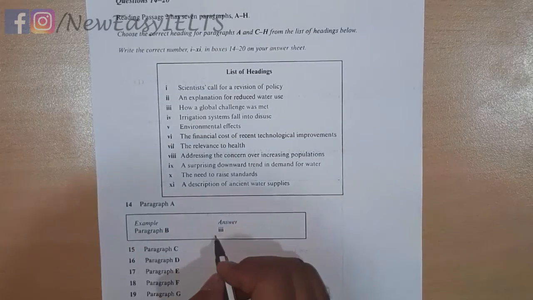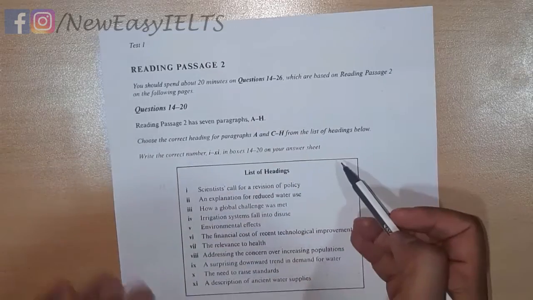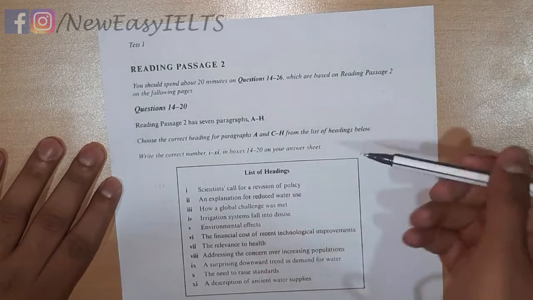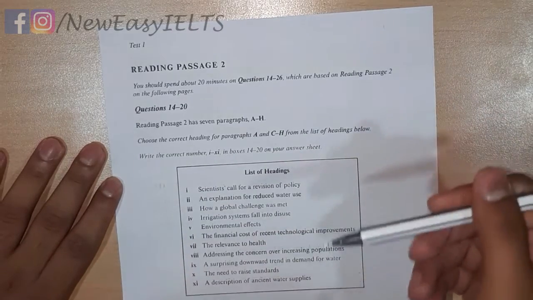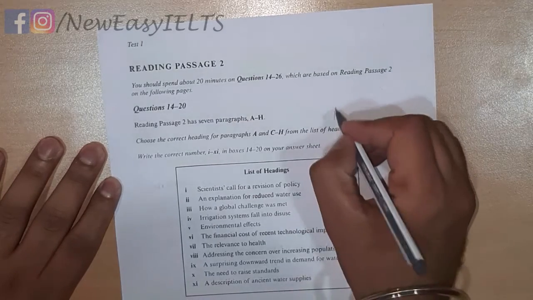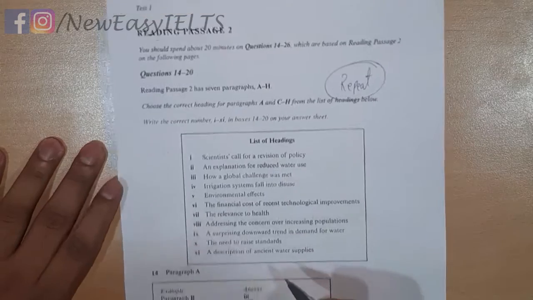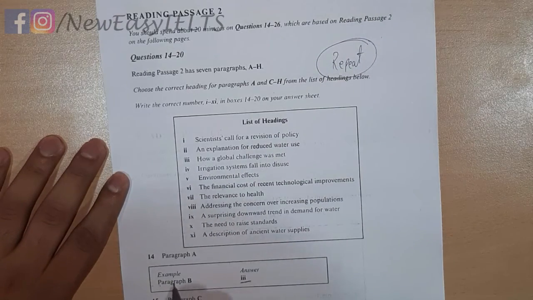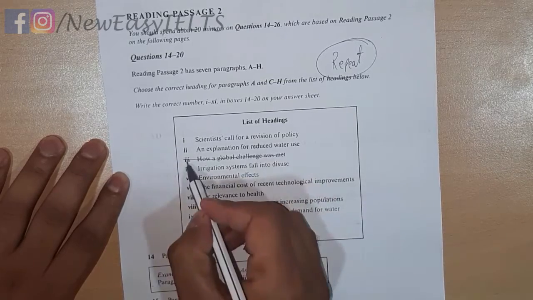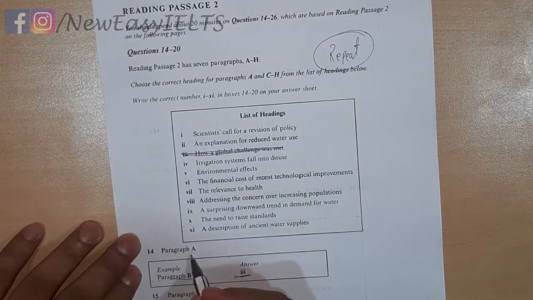So it is the third one, and in the instructions we do not see any kind of repetition, or there is no note where we are asked that any heading can be repeated. So if there is nothing about repeat, we do not have to repeat anything. The heading of paragraph B is third, so we have to just cross it out so that we do not get confused with it. So let's start with the smallest paragraph.